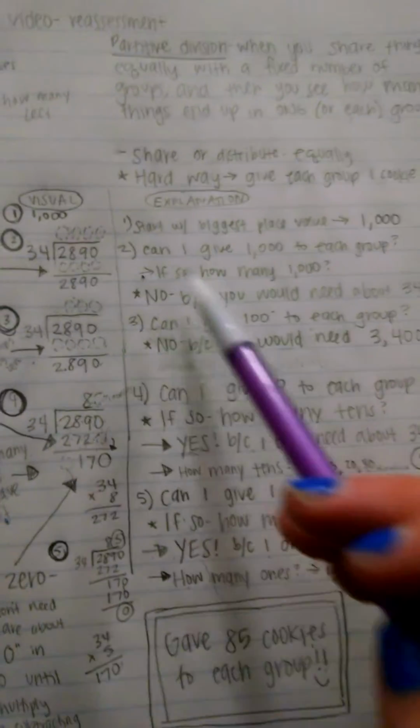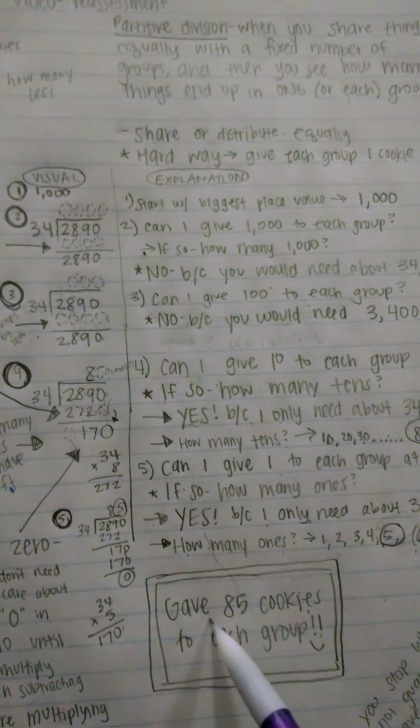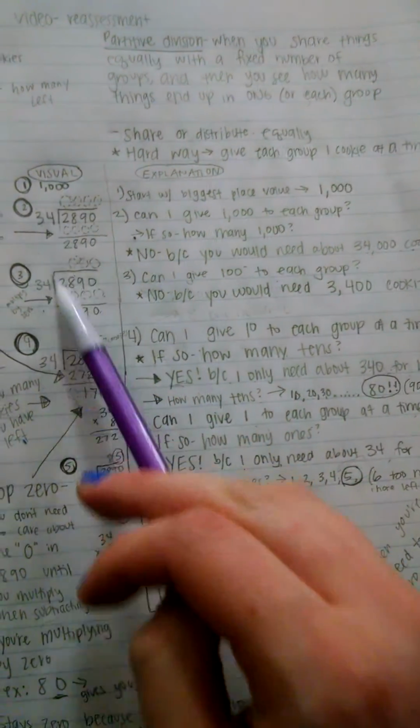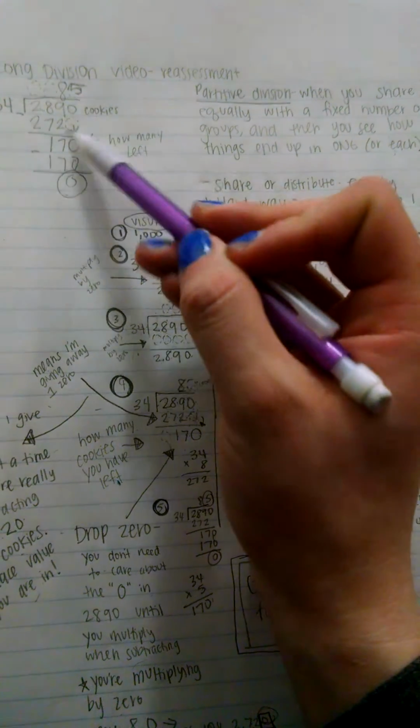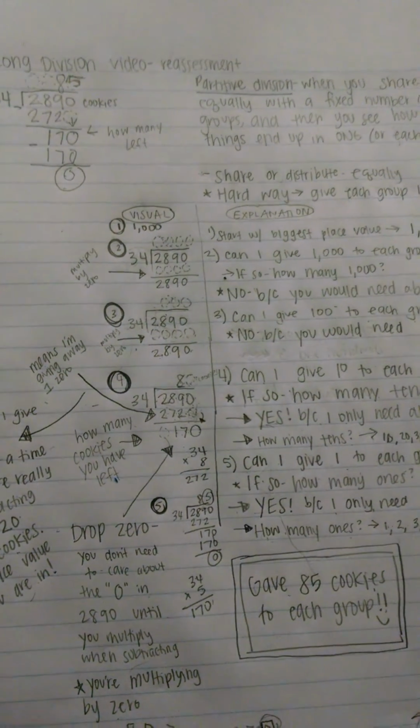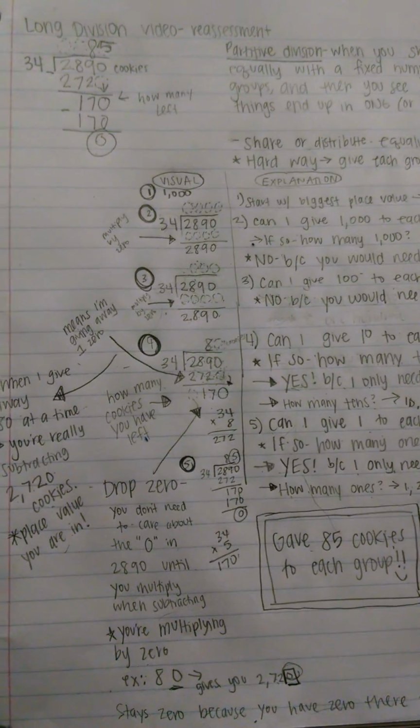So as you can see, just to review, we have an explanation here and our visual here, so you can see how I'm explaining these steps and how I got to this answer of 85 cookies.